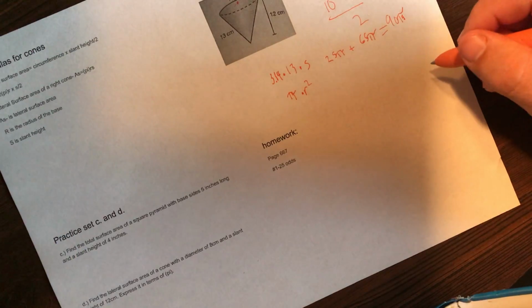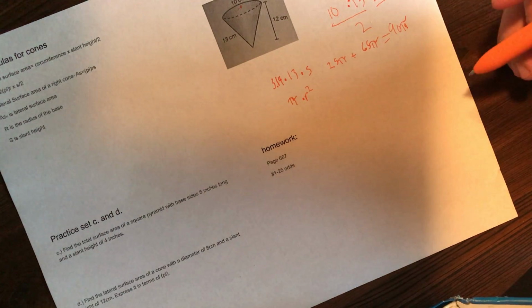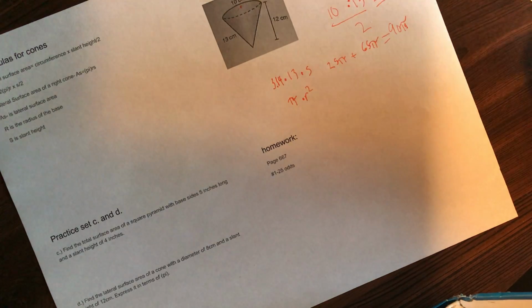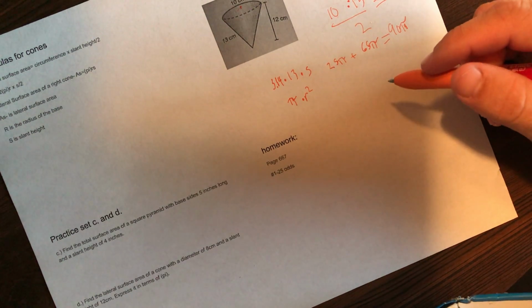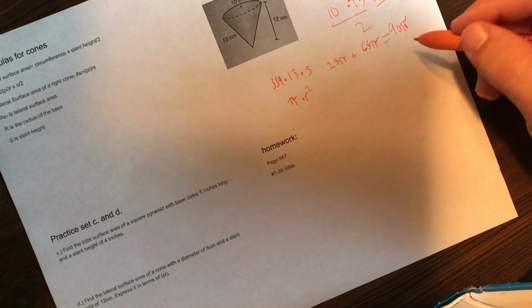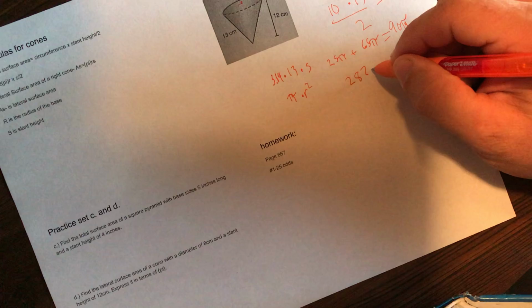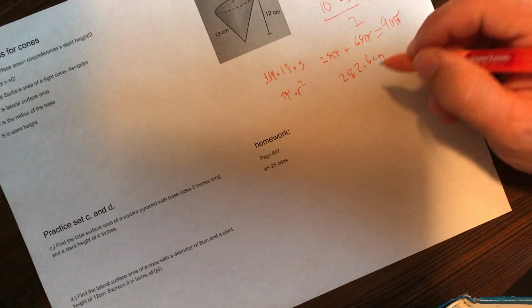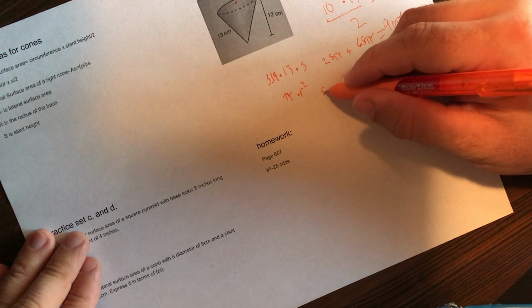I'm personally the type of person that just types it into my calculator and is done. But this does make sense, I guess. That way when you round, it's at the very end. Then when you multiply that by pi, you should get about 282.6 centimeters. So this is going to be your surface area.